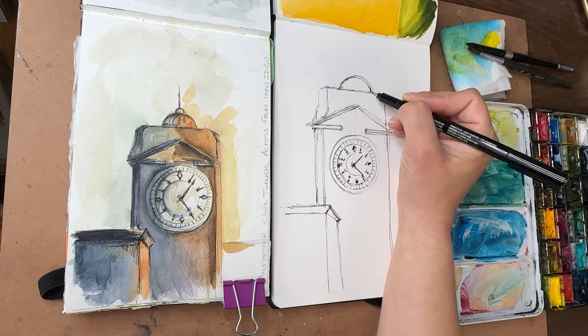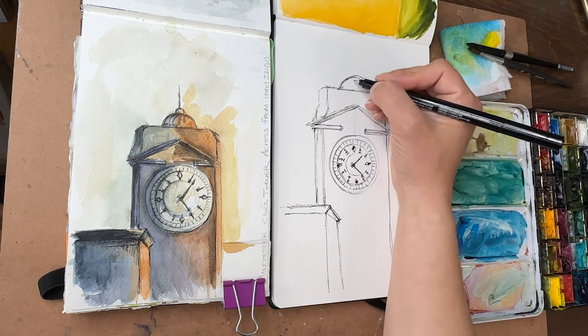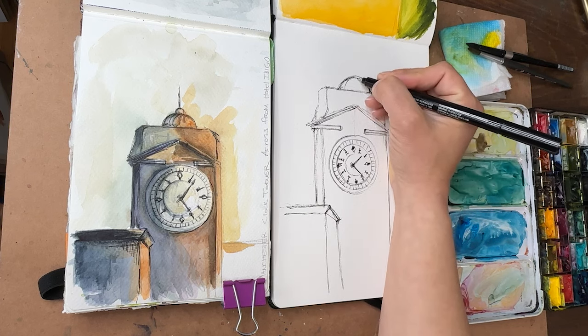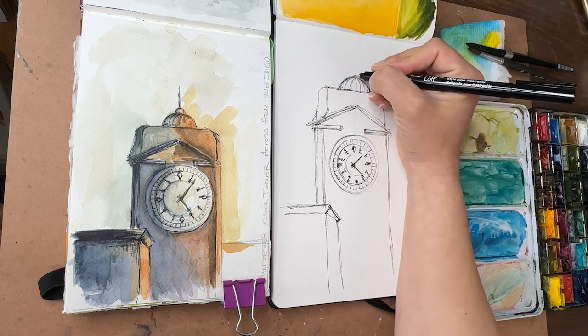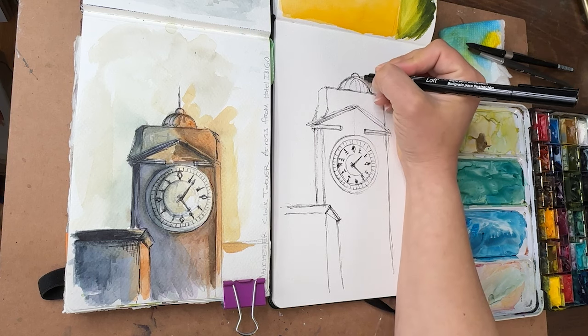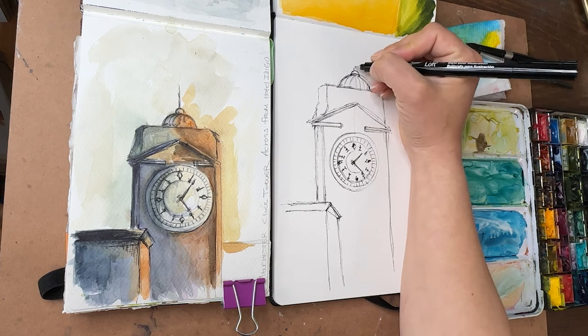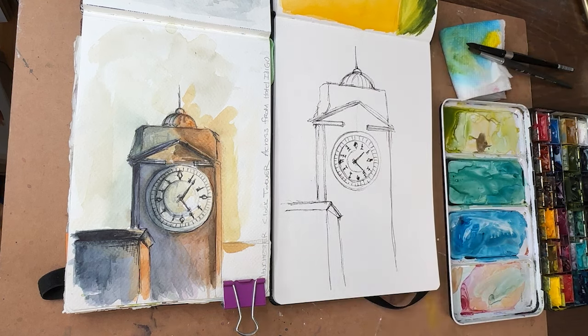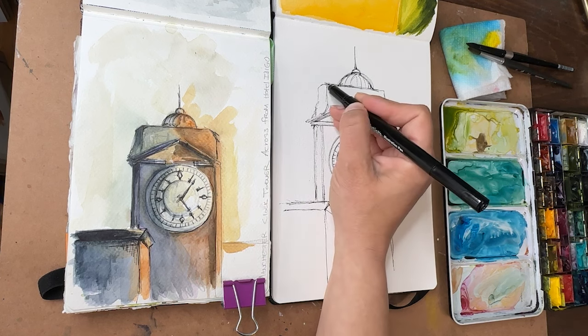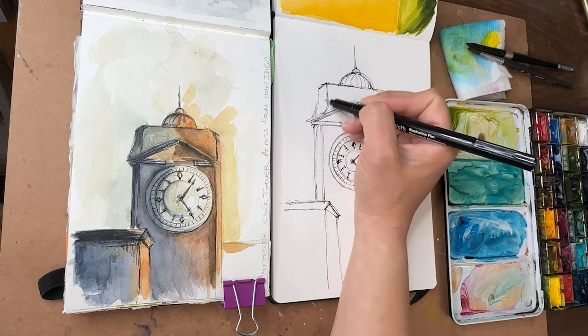You see what you notice and what you leave out. And this had like another little thing on top. And again, it's up to you what you want to include and what you want to leave out to make this your own piece. That's the beauty of art.